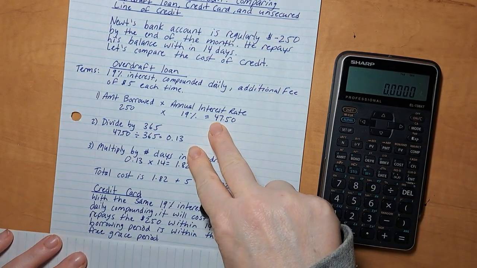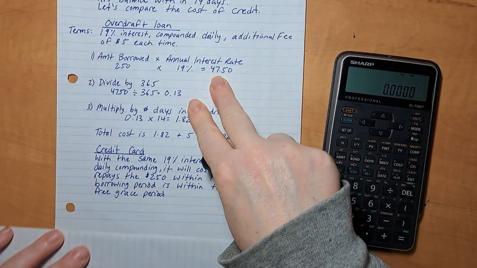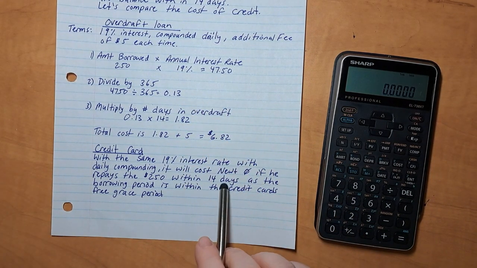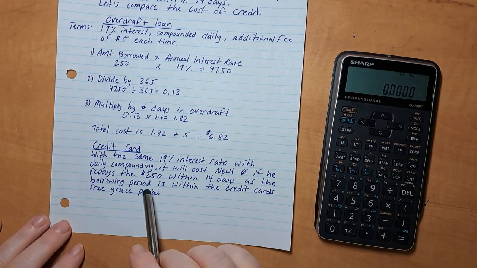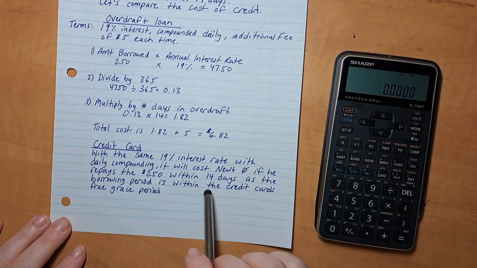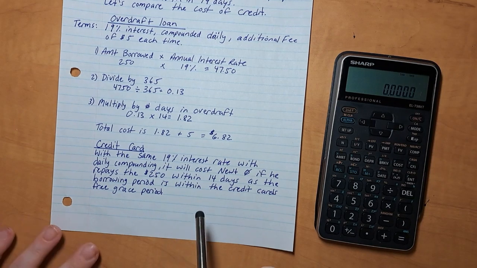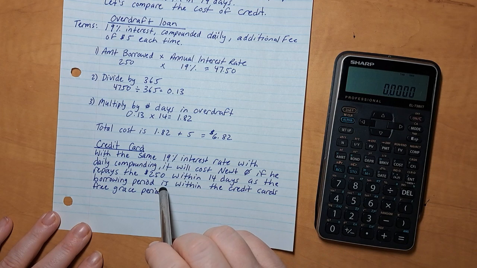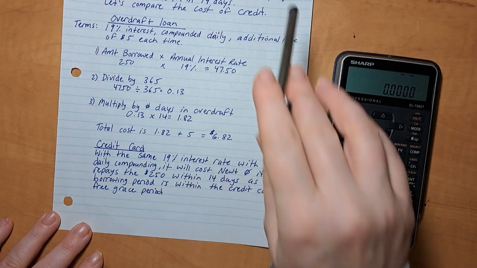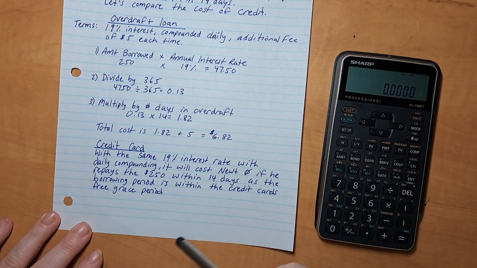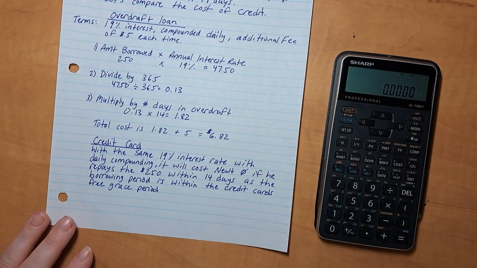Now let's look at credit card. So with the same 19% interest rate with daily compounding, it will cost Newt $0 if he repays the $250 within 14 days, as the borrowing period is within the credit card's free grace period. Most credit cards have a grace period of 21 to 25 days. So if Newt repays his $250 balance within 14 days, he won't pay any interest at all.